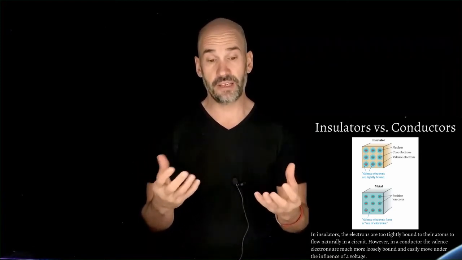As this slide says, in insulators, the electrons are too tightly bound to their atoms to flow naturally in a circuit. However, in a conductor, the valence electrons are much more loosely bound and easily move under the influence of a voltage. Really this just comes down to certain electrochemical properties of the material based on where you are in the periodic table, and it just so happens that metals tend to have their valence electrons less bound, and thus they can conduct electricity. I hope that helps clarify why some things are insulators and some things are conductors.